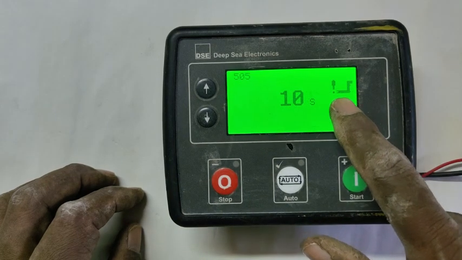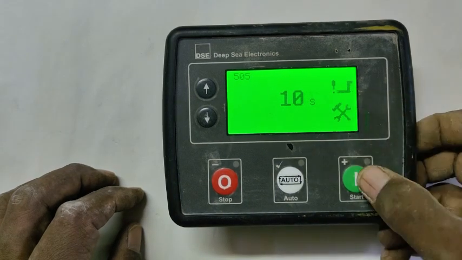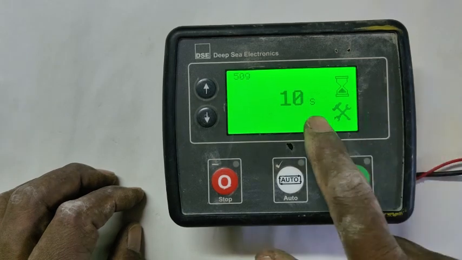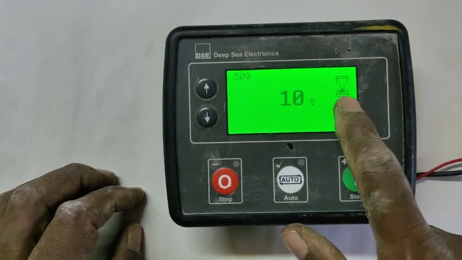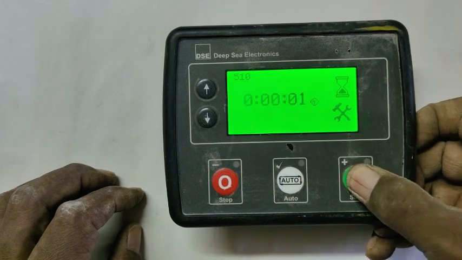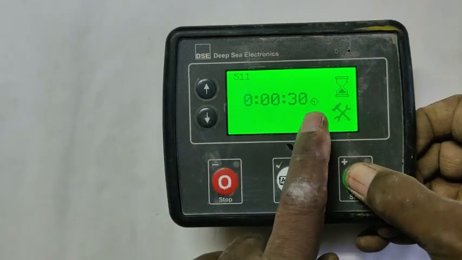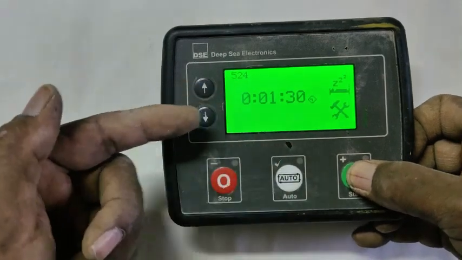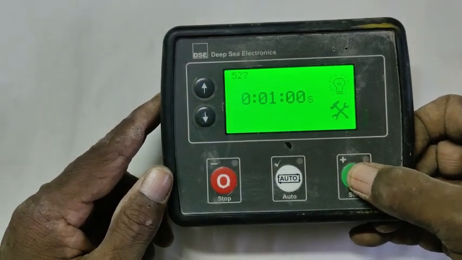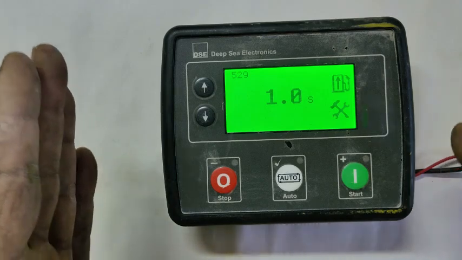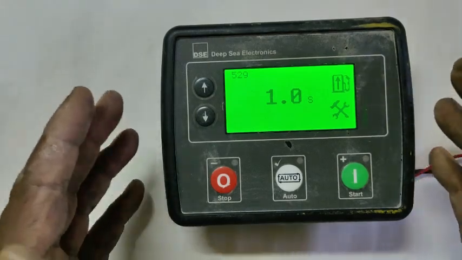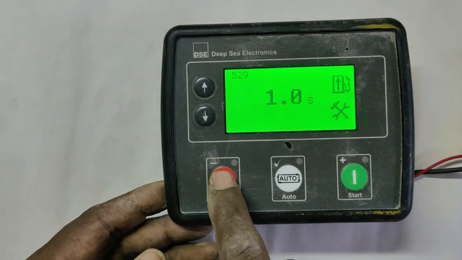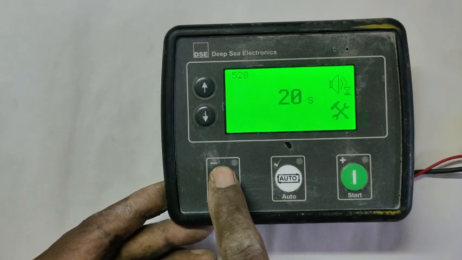This is for engine fail to start. In this way, this timer's time is 10 seconds. This is also a timer. By using this button we can check our parameters one by one. Okay, when your programming and configuring is finished, you press this button a little long, then you come back to the home screen.